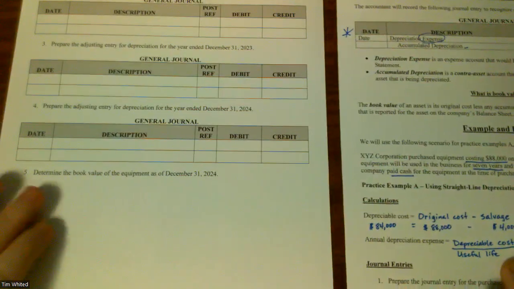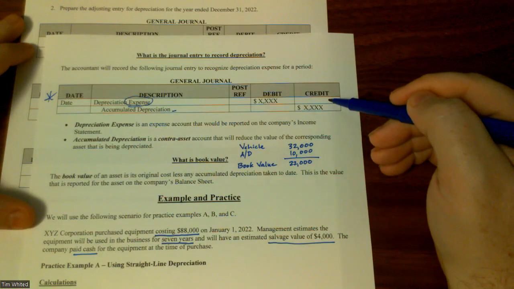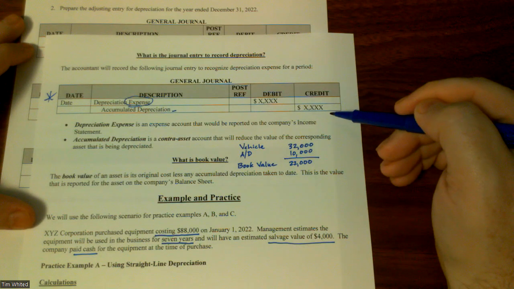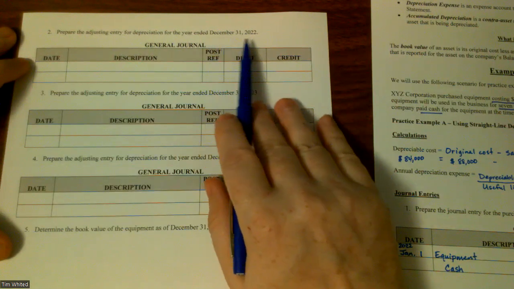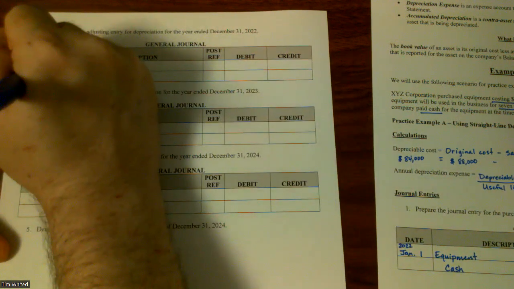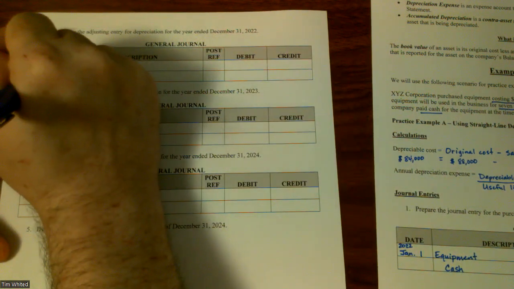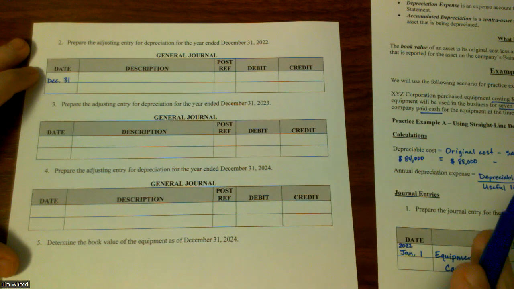So now let's start looking at the depreciation adjustments. Remember earlier I gave you the blueprint entry, which is a debit to depreciation expense and a credit to accumulated depreciation. So now we need to do the depreciation entry as of December 31st, 2022. All right, so let's enter the date, and go back and look at the blueprint.